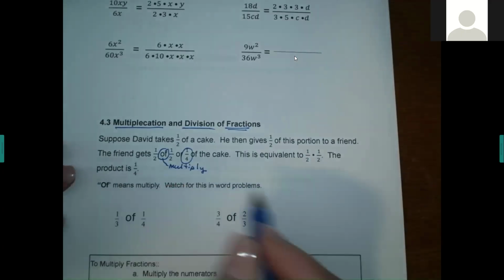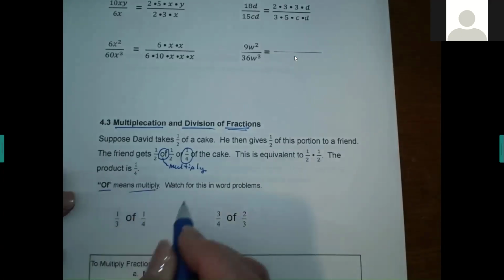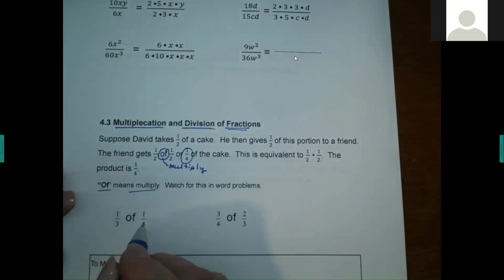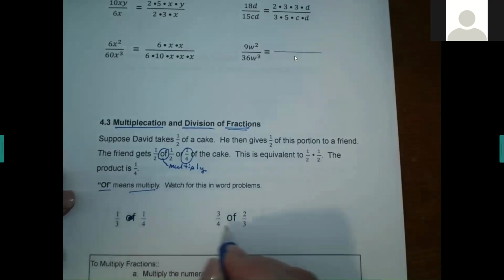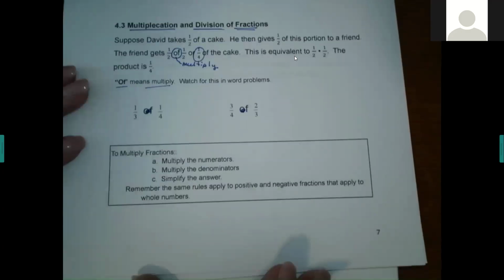The product is 1/4. We know that of means multiply. So 1/3 of 1/4 means we'll be multiplying. 3/4 of 2/3 means we'll be multiplying.